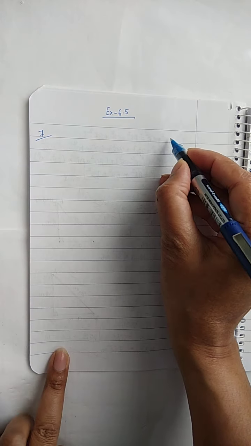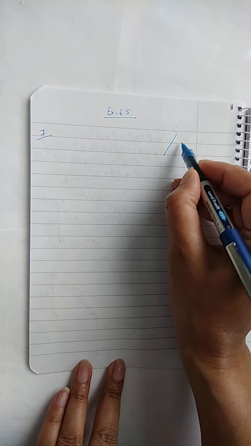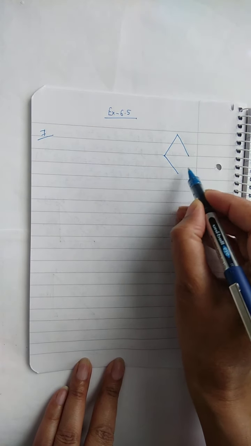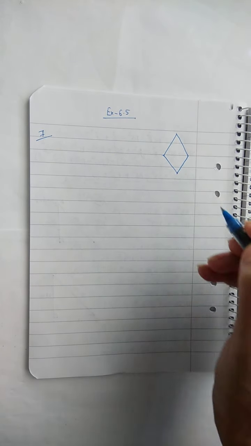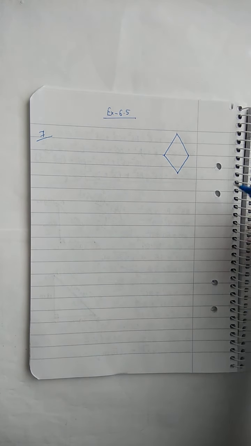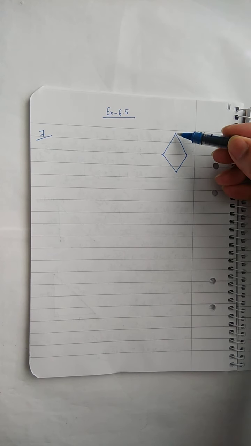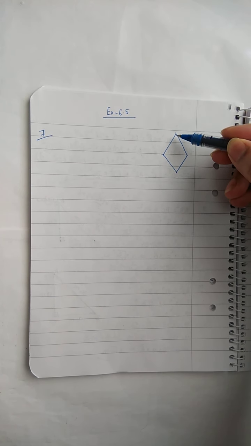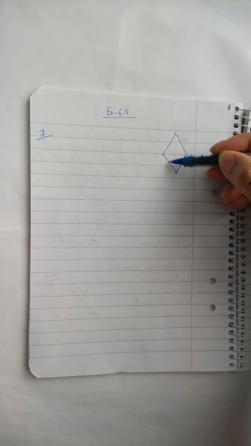So what is rhombus, do you know? Rhombus is just like a diamond. So this is like a diamond. So this is a rhombus. And what are all the rhombus properties? That all sides are equal in rhombus, and that opposite sides are parallel also.